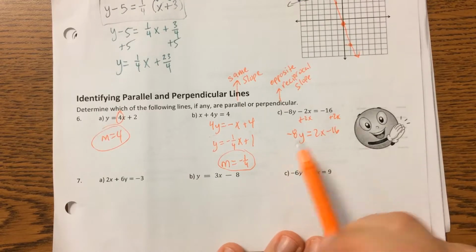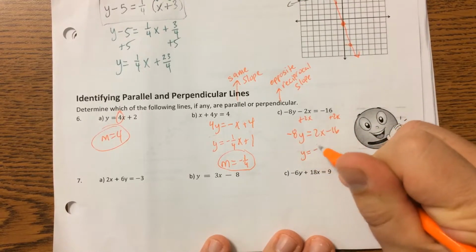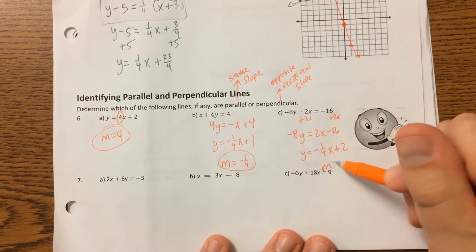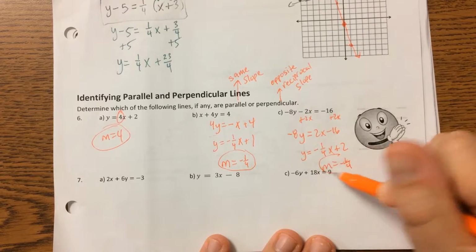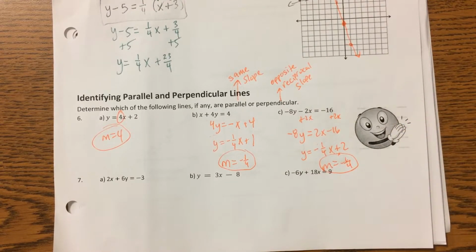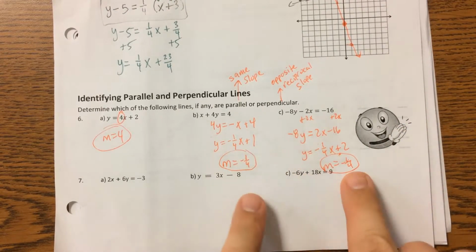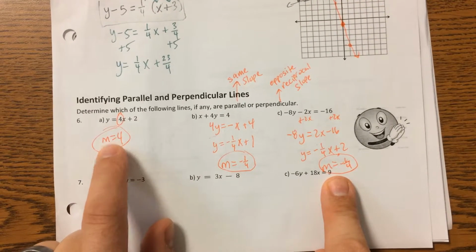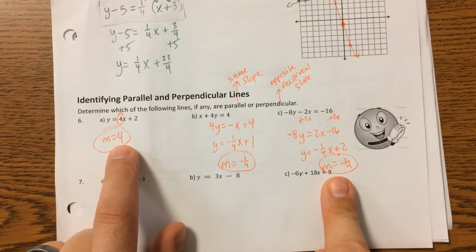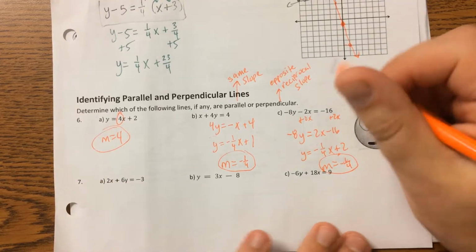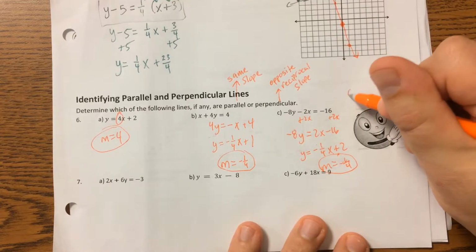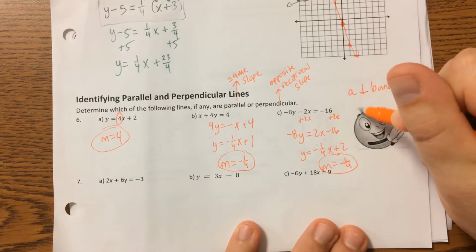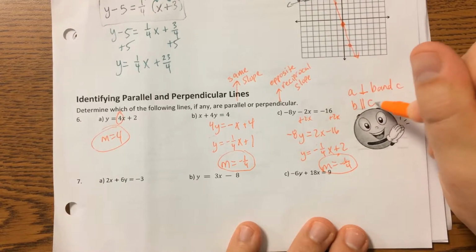And then when we divide by negative 8, that gives me y equals negative 1/4 x plus 2. So this slope is also negative 1/4. So we can see that b and c are going to be parallel. They have the same slope, and they are the opposite reciprocal of this one, right? 4 is the same thing as positive 4 over 1. So we can say that for question 6, A is perpendicular to B and C, and we can also say B is parallel to C.